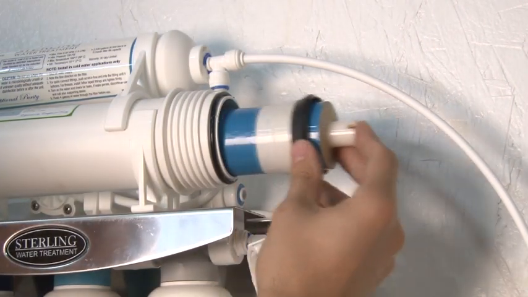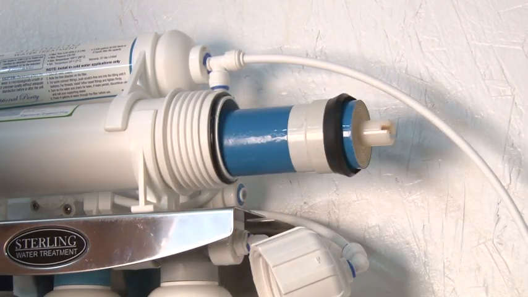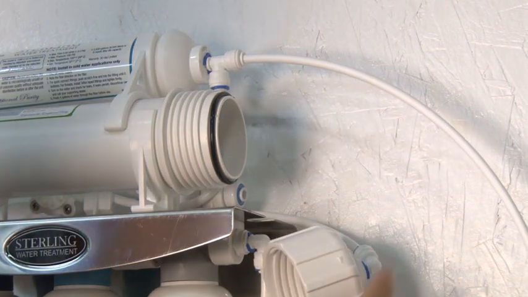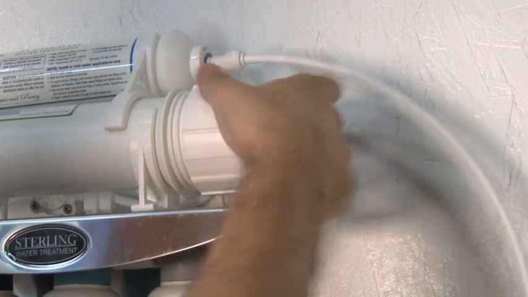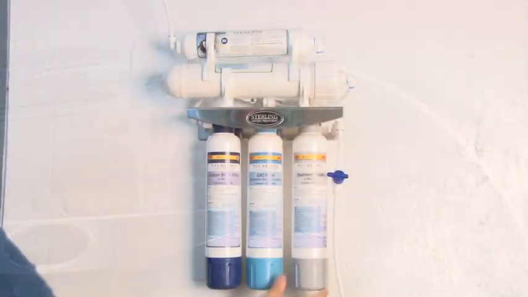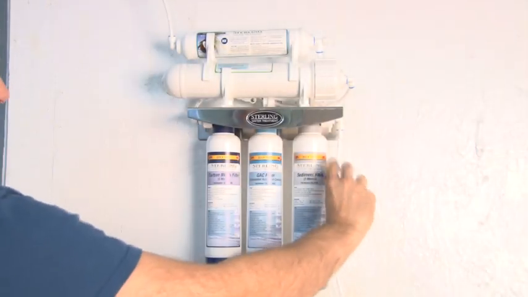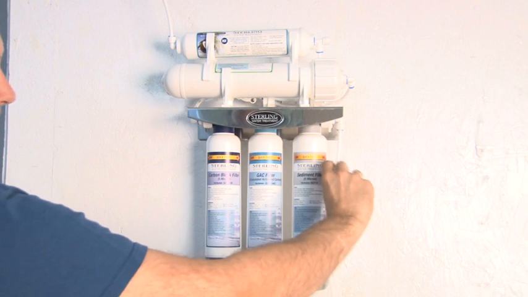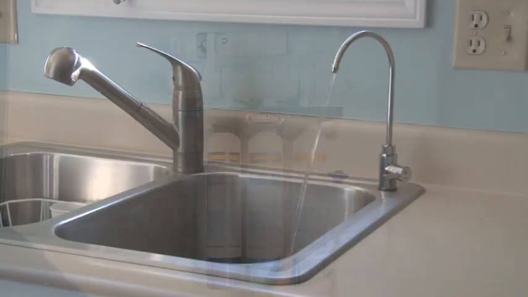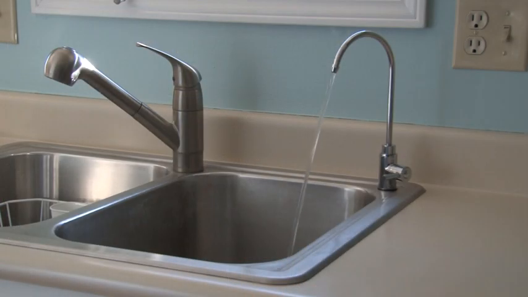Number 2, pull the old membrane out and discard. Add a teaspoon of unscented chlorine bleach to the membrane housing and replace the membrane cap. Number 3, turn the water back on and fill the storage tank. Number 4, wait 20 minutes, turn the water off, and flush the system by draining the storage tank.